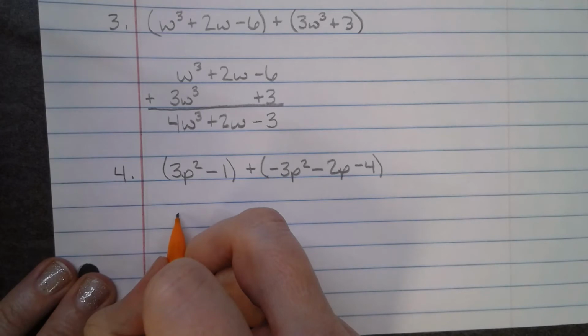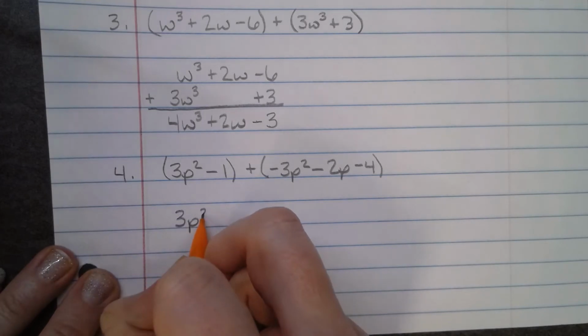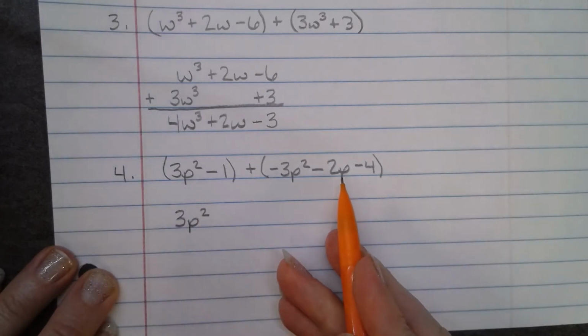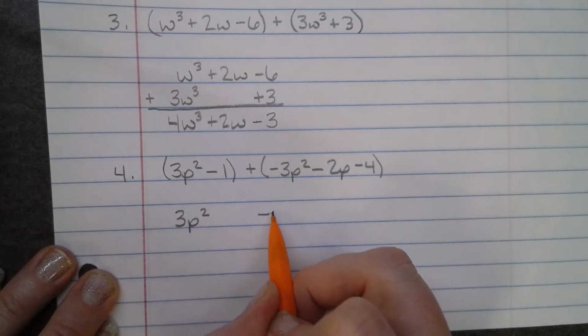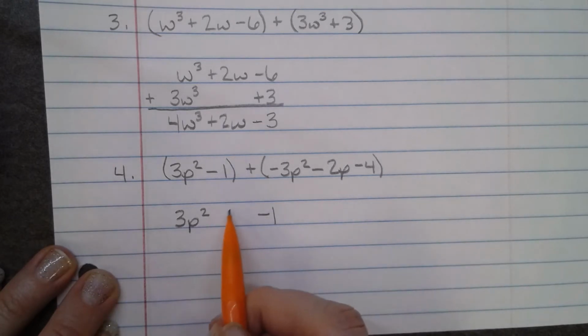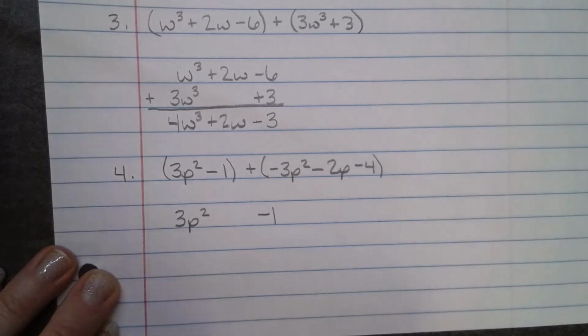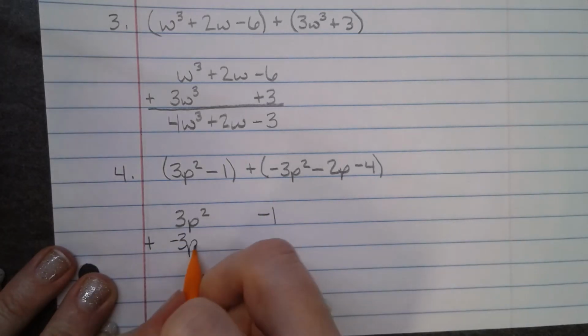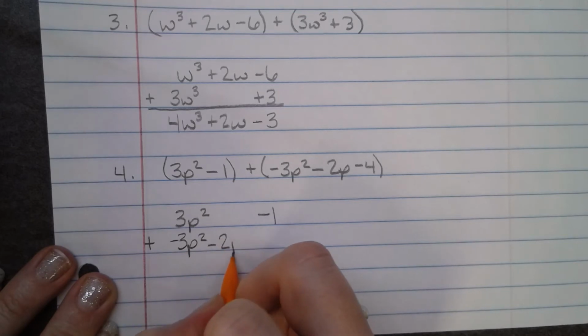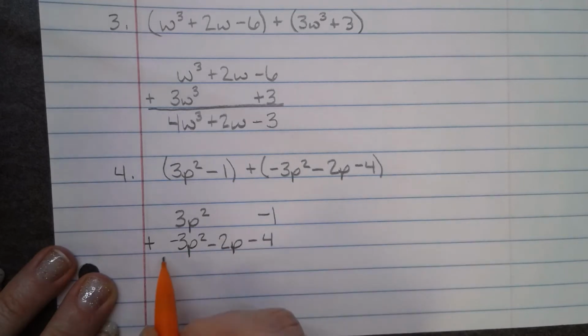So taking our first one, 3p squared, we notice the trinomial that we're adding actually has a p term. So here a p squared, let's give ourselves some space before we write our minus 1. That way we'll have a spot for that p term. So we're adding our negative 3p squared minus 2p minus 4.